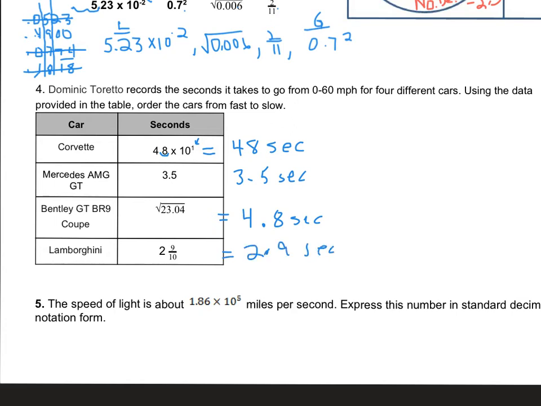So if I'm looking for the fastest car, I want to know which one got me there the quickest. I'm going to say the fastest car is that Lamborghini, okay? 2.9 seconds is the least amount, so it got there the fastest. So Lamborghini, definitely. The next one in line has to be the Benz, the Mercedes.